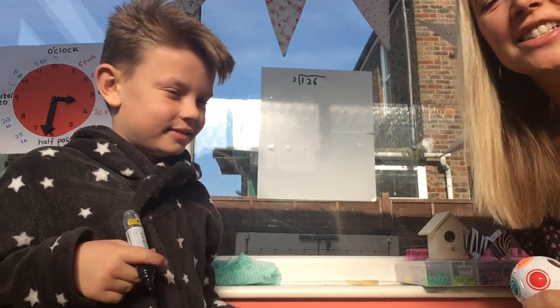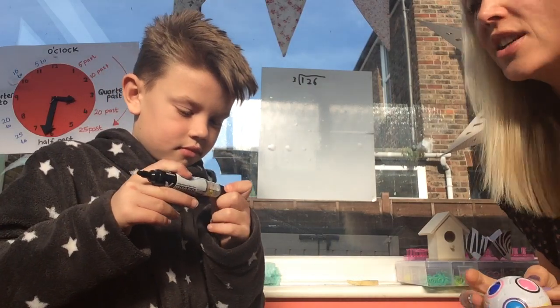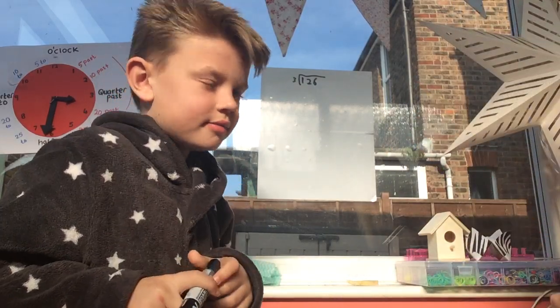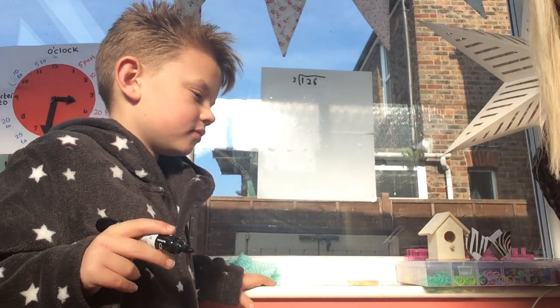Today we're going to look at some long division. First, we're just going to check that everyone can use the bus stop method. So Finley's going to do 126 divided by 3.